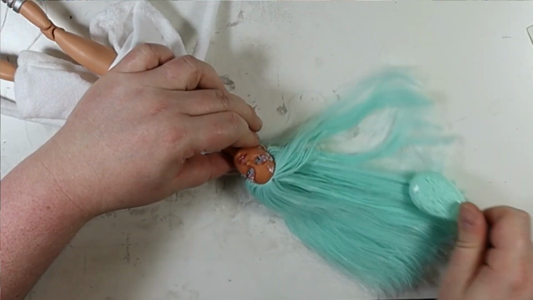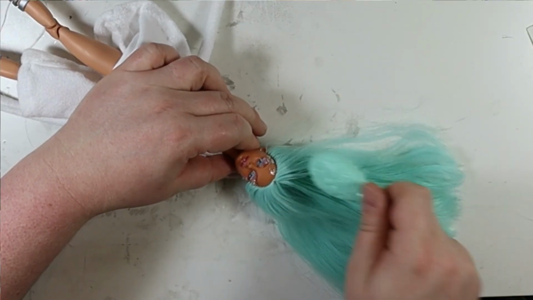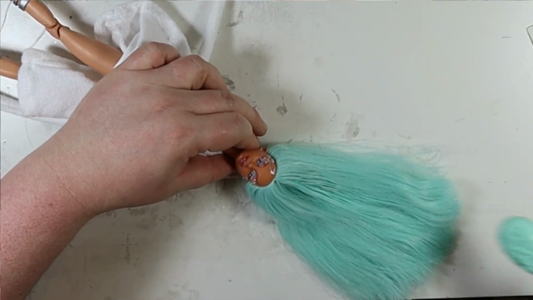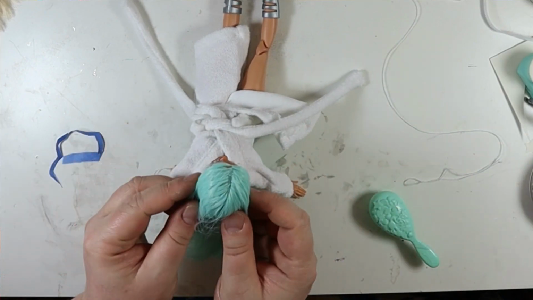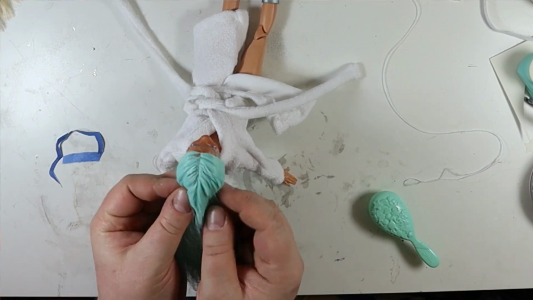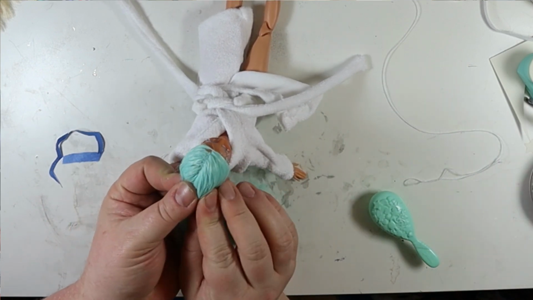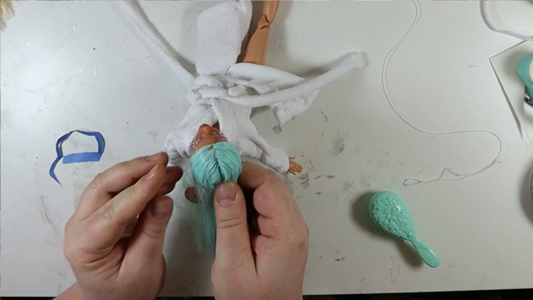Making a simple updo can be an easy and elegant way to style hair. Here are some steps to follow. First, brush hair. Brush or comb the hair to remove any knots or tangles. Second, decide on placement. Decide where you want to place the updo. It can be high up on the head, midway, or at the nape of the neck.